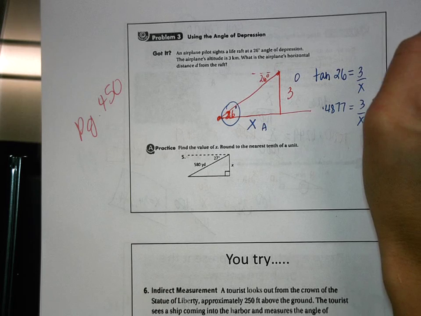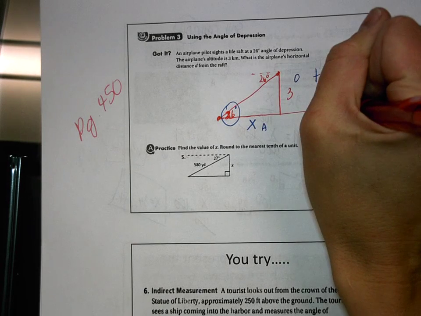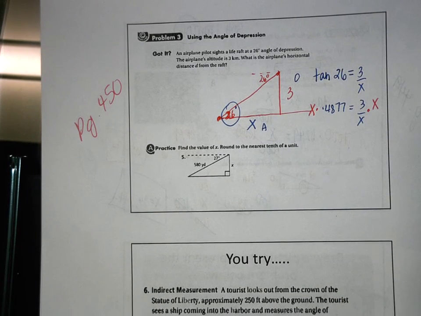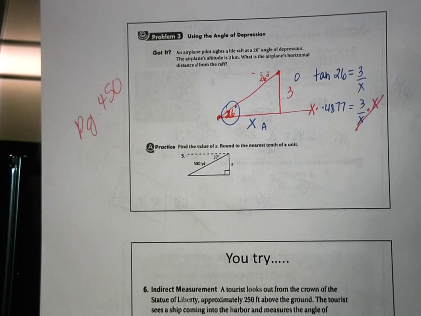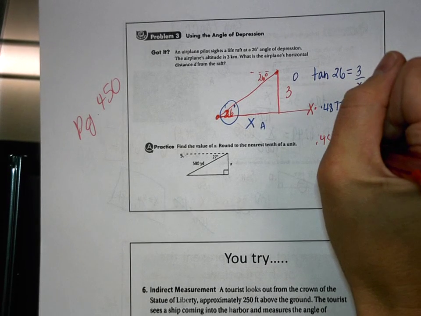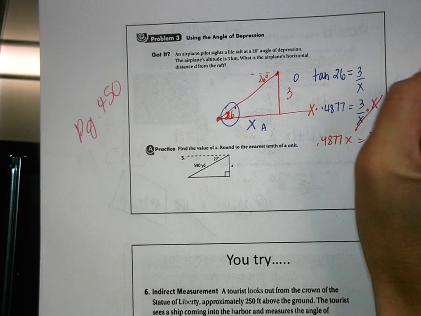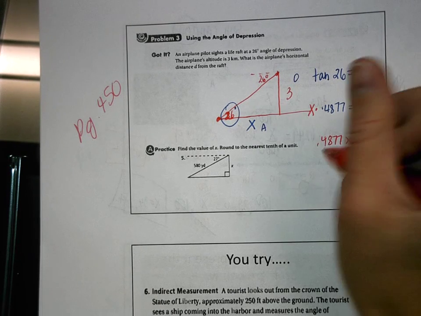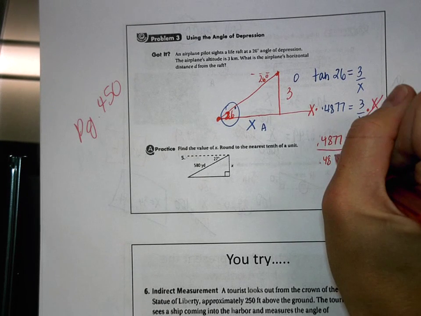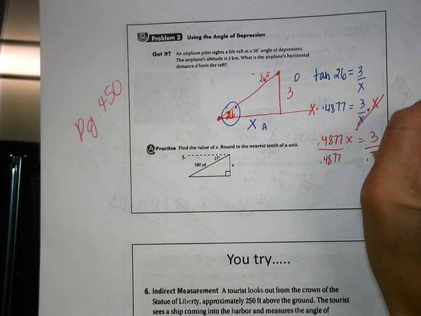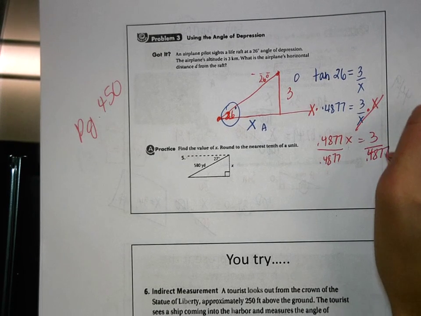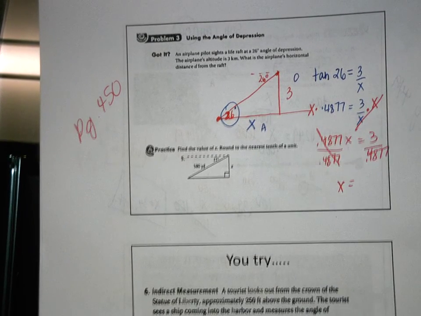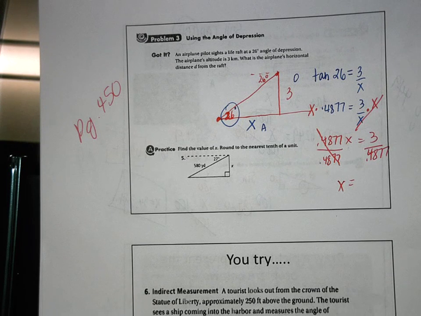I have to multiply by x this time in order to eliminate my fraction, right? So those cancel. And so I really have 0.4877x equals 3. And what would I need to do now to solve for x? Divide by 0.4877 to both sides. These cancel. And when you type that in your calculator, what do you get that x equals?